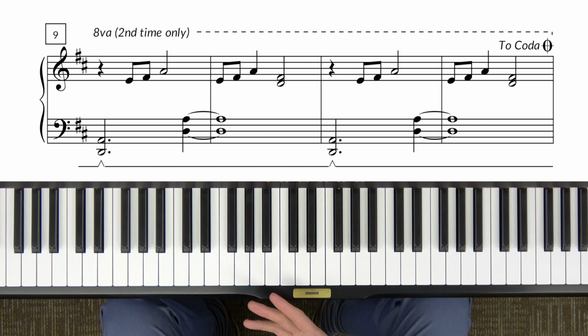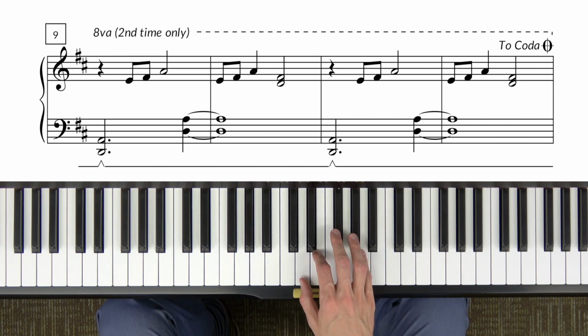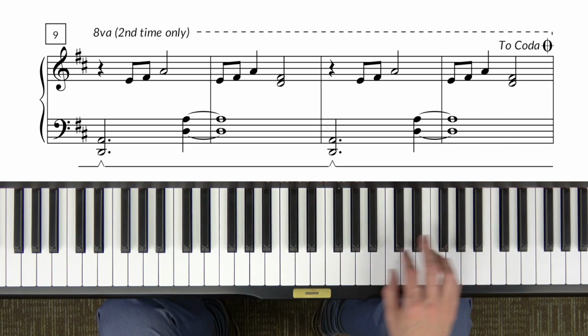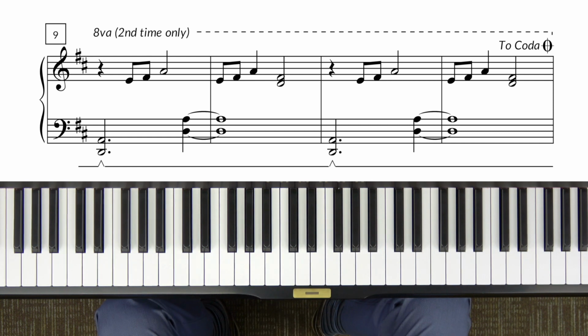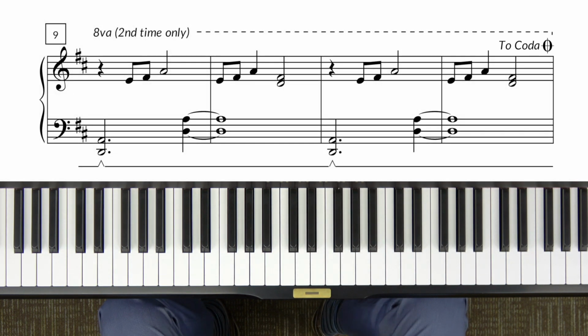The second time through, we're going to do this right-hand pattern in measures 9 through 12 up 1 octave. That's what that 8VA is telling you. But don't worry about that yet because we haven't gotten to the next section. So for now, just ignore that. You can also ignore this To Coda symbol. That also doesn't mean anything until we come back the second time. So for your practicing right now, just ignore all that writing above measures 9 through 12.